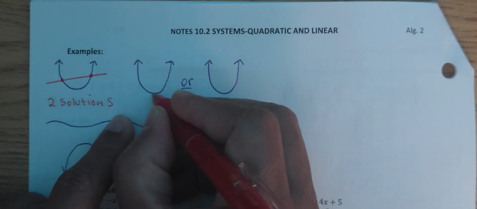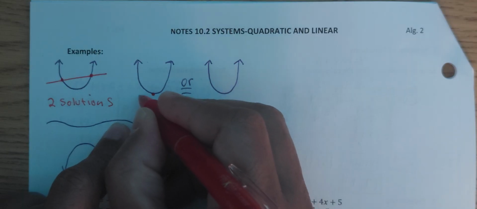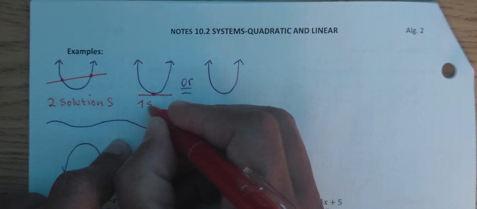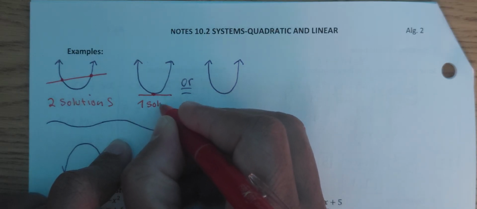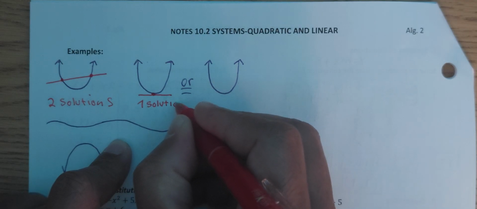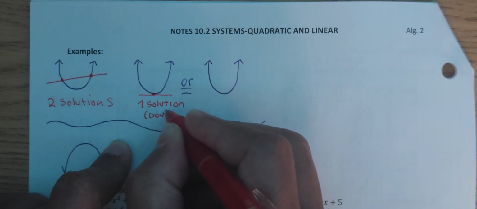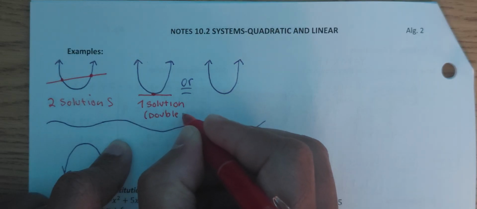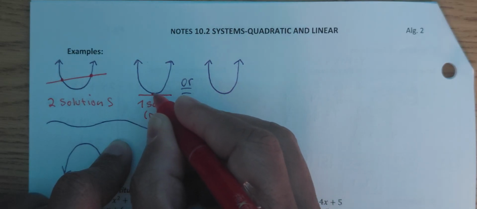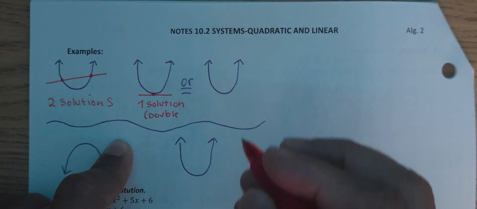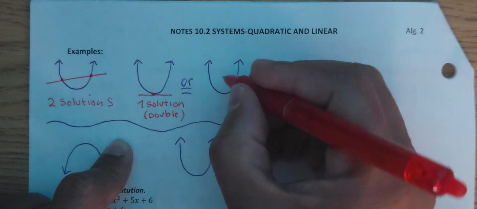It's also possible that they might have just one intersection. So in this case, you have one solution, but don't forget, if there's only one solution, since it's a quadratic, it's gotta have 2 of them. So then that means it's gonna be a double, and you can see it graphically. The point is right on the only one point, and it's gonna bounce off of that line.